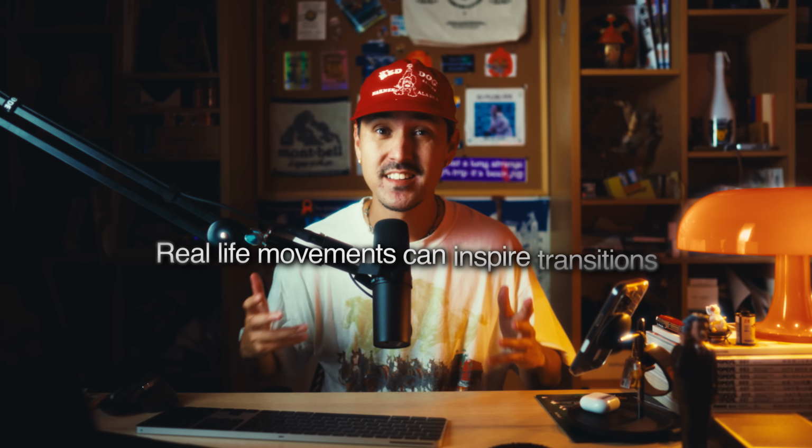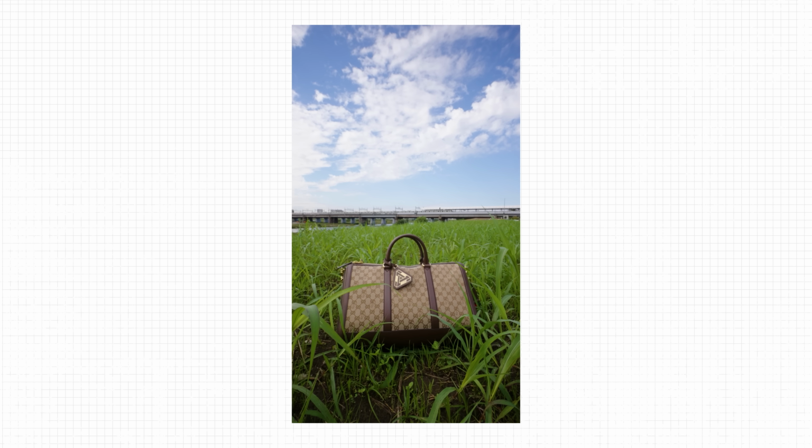When I'm thinking of new transitions, a lot of times I like to think of real life movements, things that either initiate or stop movement. It could be the unzipping of a bag, it could be an act of like kicking or stomping. Some sort of action that initiates a transition is one of my favorites. Finding different ways to continue camera movement is another way to make seamless transitions.